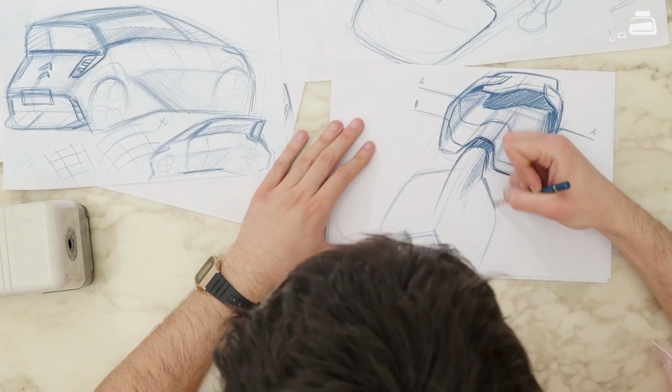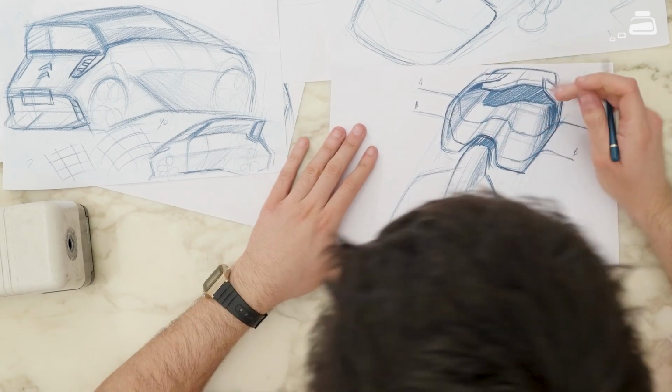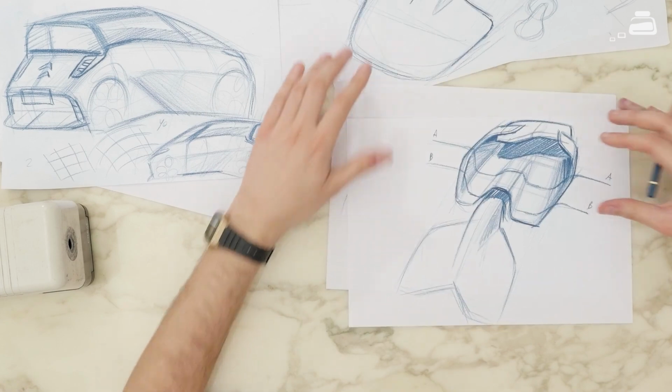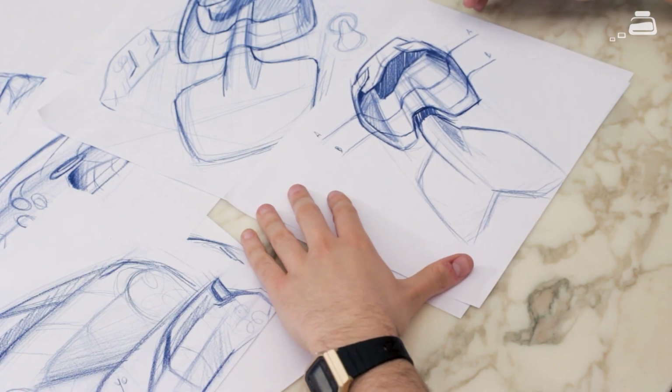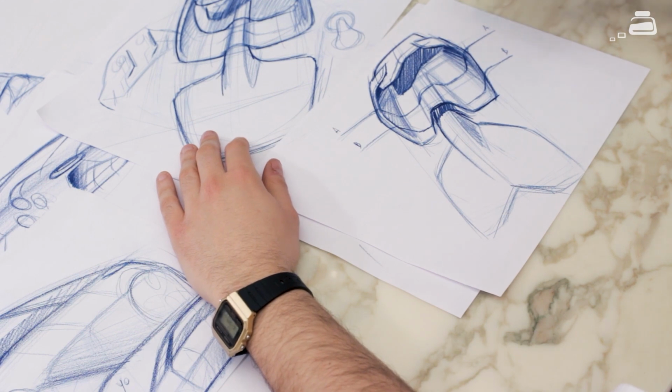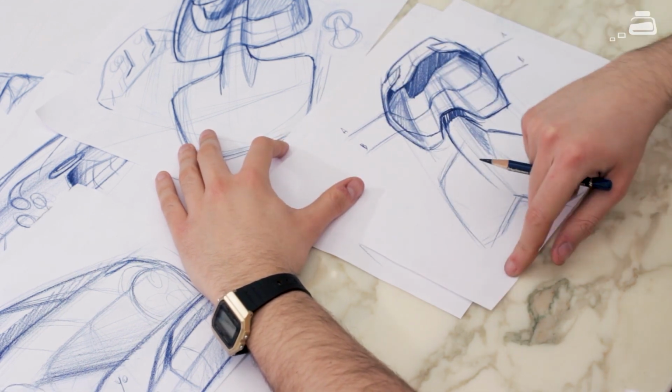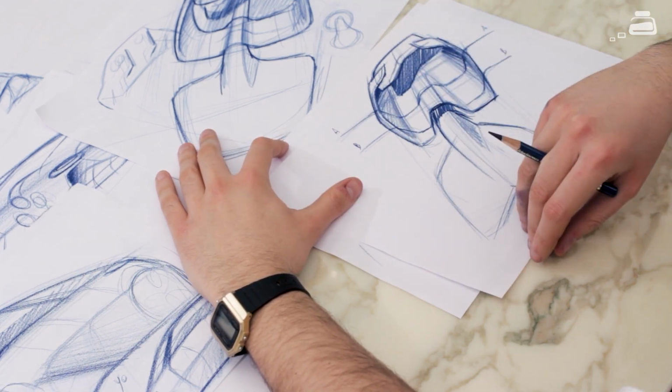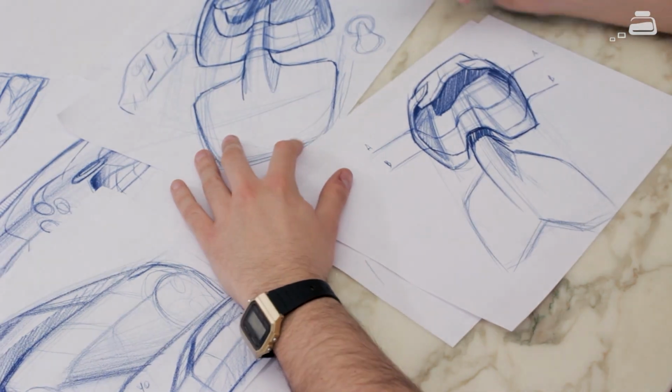So I think that this process and this approach is super interesting to just push out some design themes. At the end, this sketch came from this one.